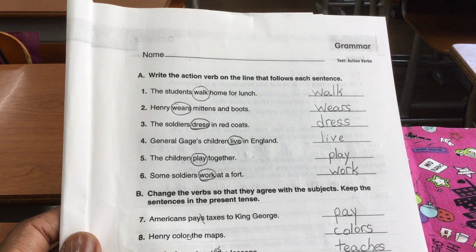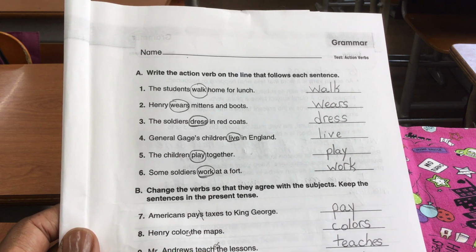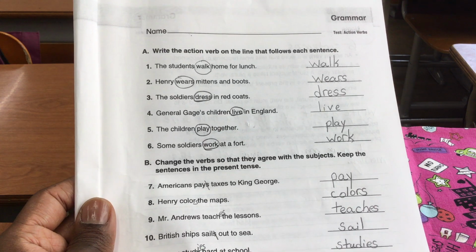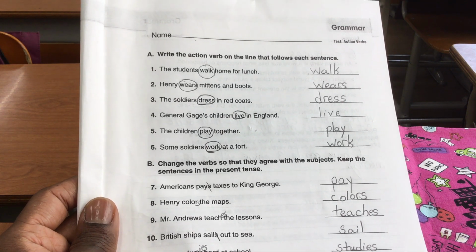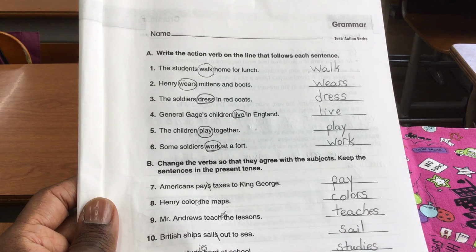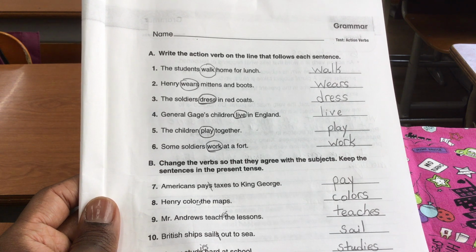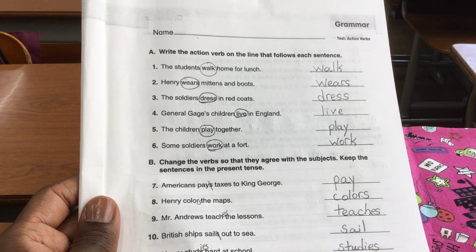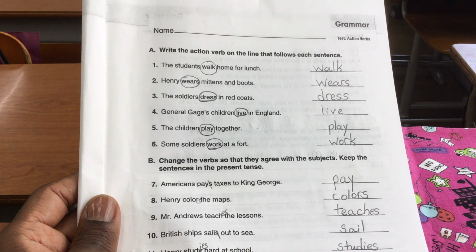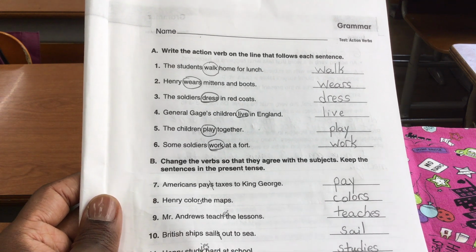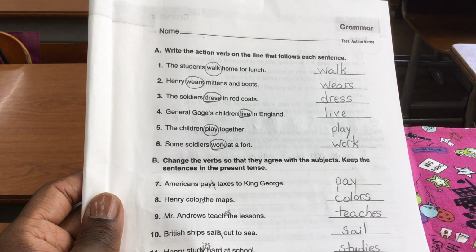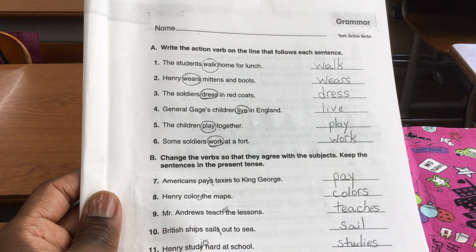The action verb is dress. Number 4, General Gage's children live in England. The action verb is live. Number 5, the children play together. The action verb is play. Number 6, some soldiers work at a fort. The action verb is work.